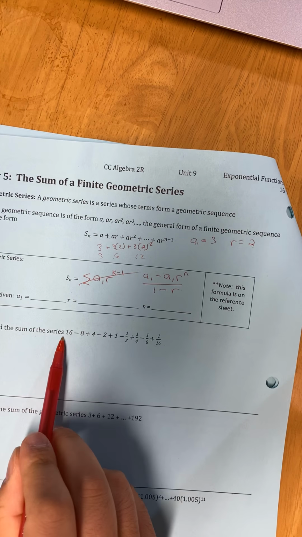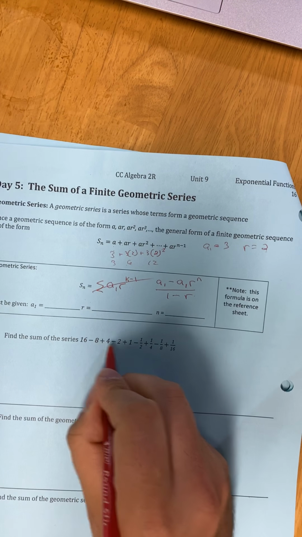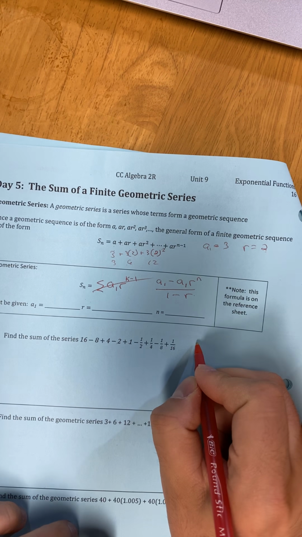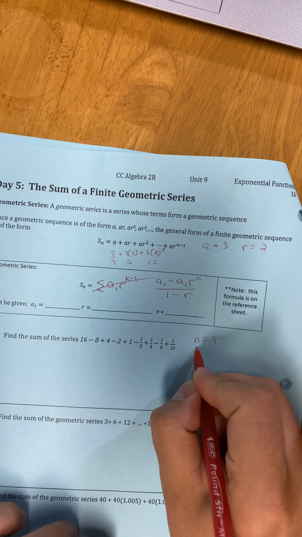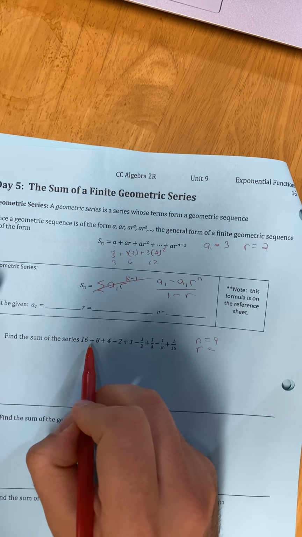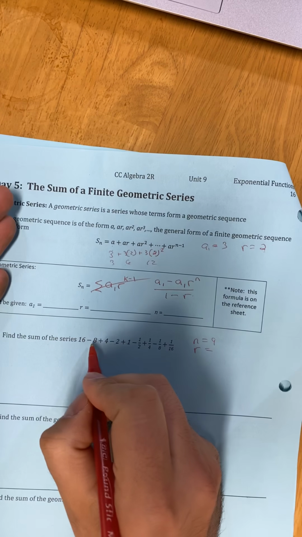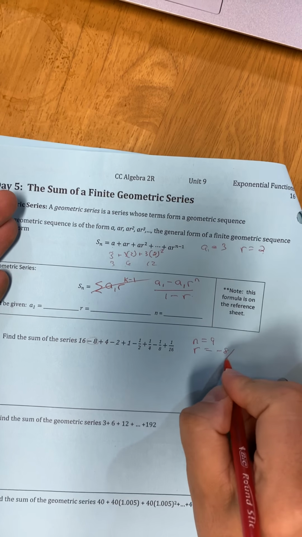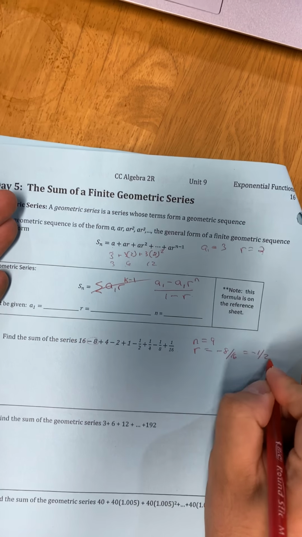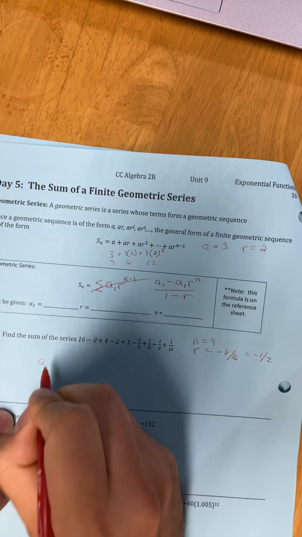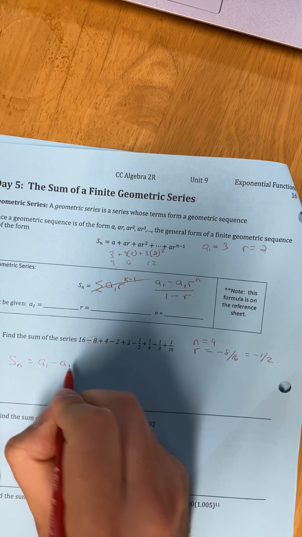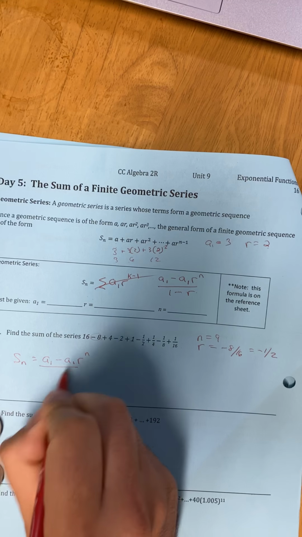Okay, find the sum of the series. 1, 2, 3, 4, 5, 6, 7, 8, 9. So n is 9. R is, this is geometric because it's going by a multiple. So just do -8 divided by 16. So I get -1/2. So the formula, Sn is a1 minus a1 r to the n over 1 minus r.